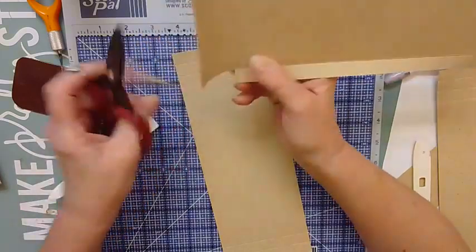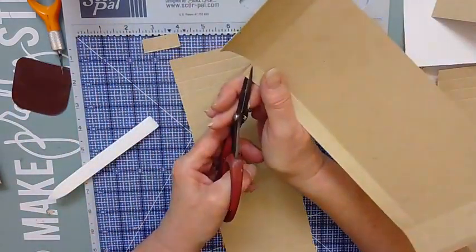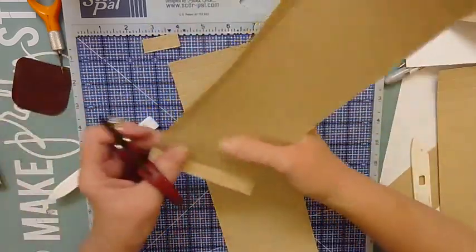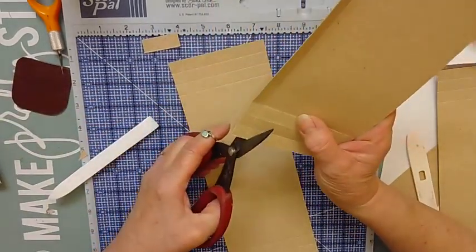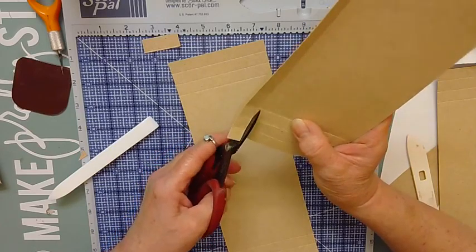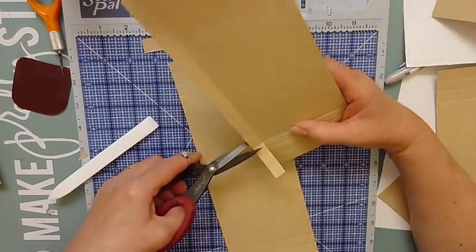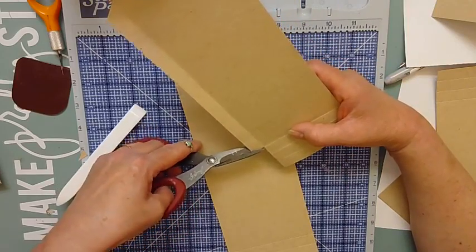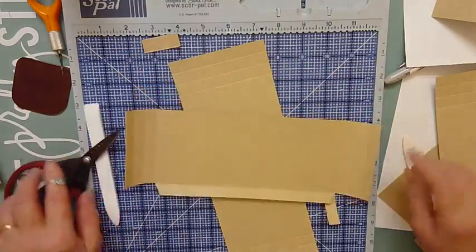Okay? And then miter your corner. Same with the other side. Take them off just a smidge above that score line. Take that off and miter. Okay, so this is creating a pocket.